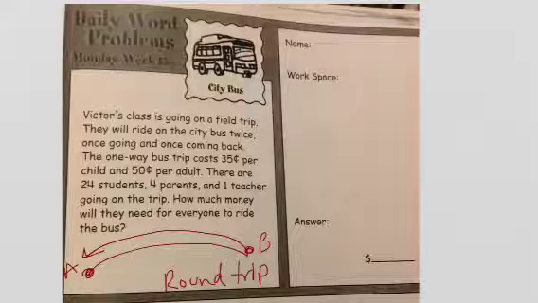Now, that's important to note because if you look at the next piece of information, the cost that they're giving you for kids and adults is one way. So, boys and girls, I need to pay to get to where I'm going, but guess what? I got to pay to go back. So keep that in mind as we're calculating how much this is going to be. All right, so that's important to know. Round trip, go there, come back.